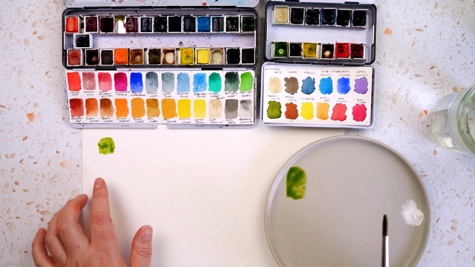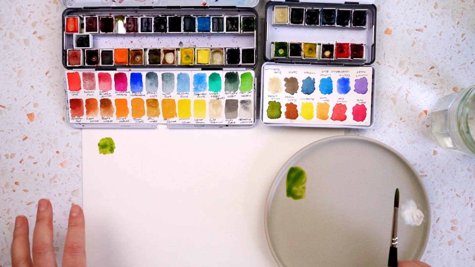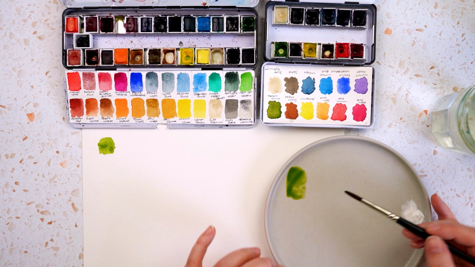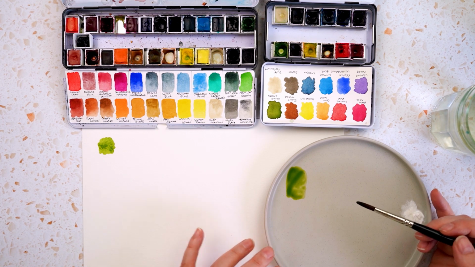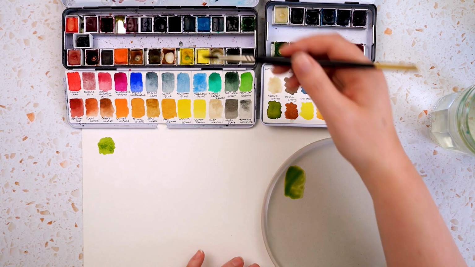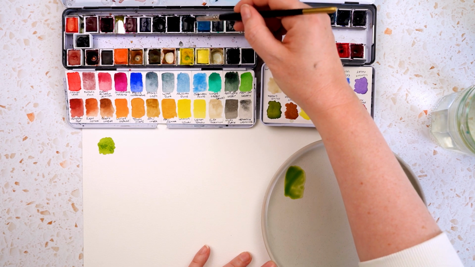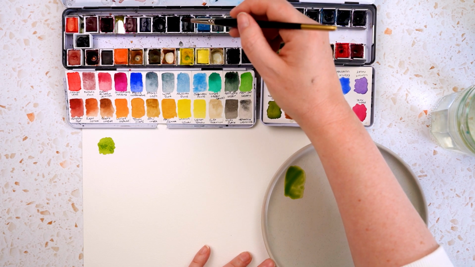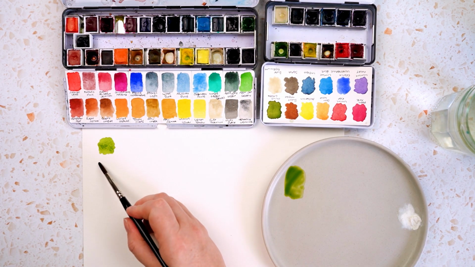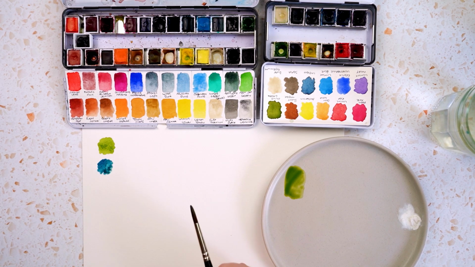Now, if you look at silver birch leaves, they've got quite a light ethereal look and they're kind of silvery. So I want something to dull this green down, and then I want something to make it a bluer, slatier colour as well. So I'm going to add a blue into this green, and let's try Prussian blue because it's quite a nice shade of blue, and I think they complement each other.